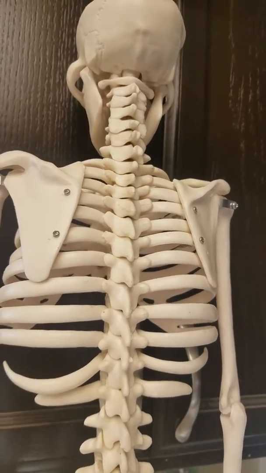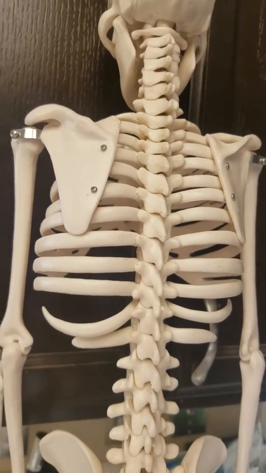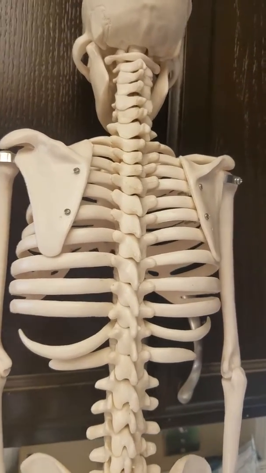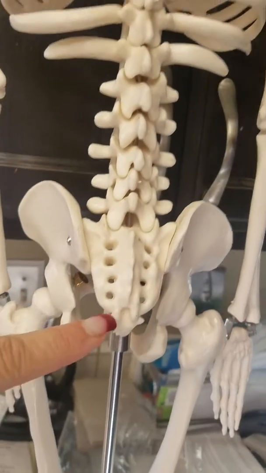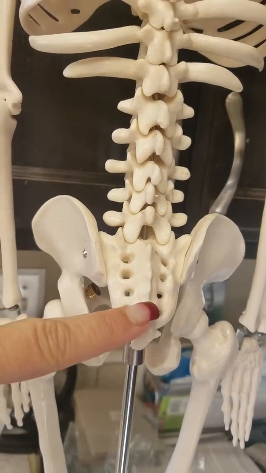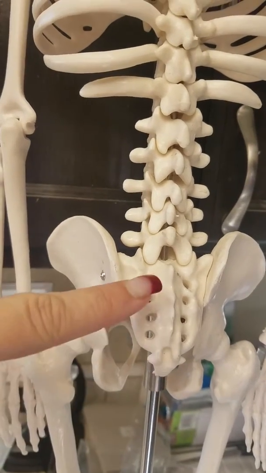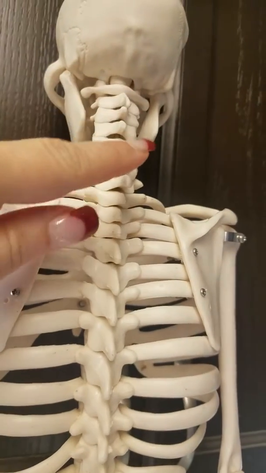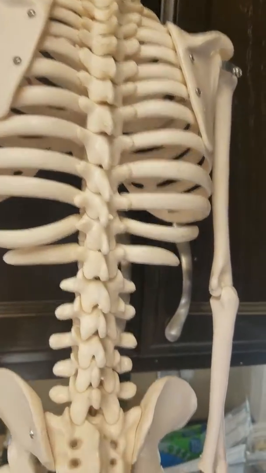Now for the vertebral column, there's 4 curvatures. The primary curvatures are the thoracic here and the sacrococcygeal here. Those are the primary. The secondary are the cervical curve and the lumbar curve here.